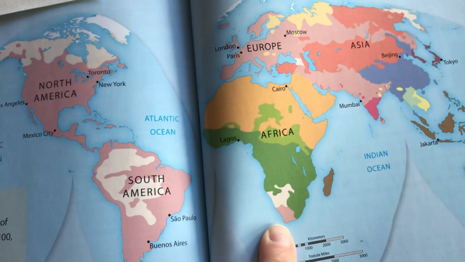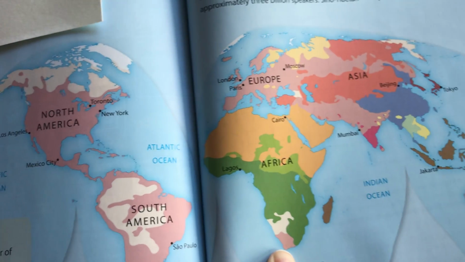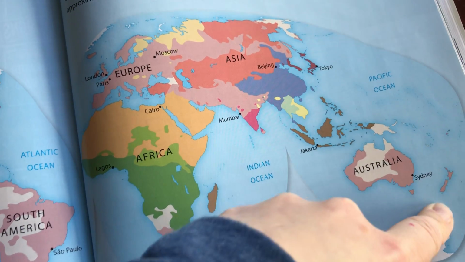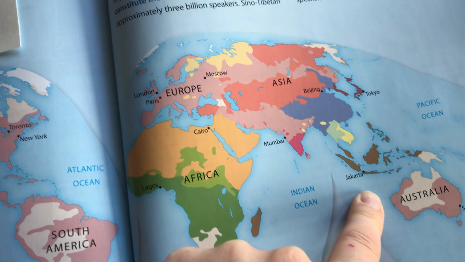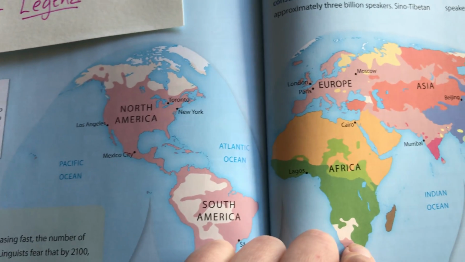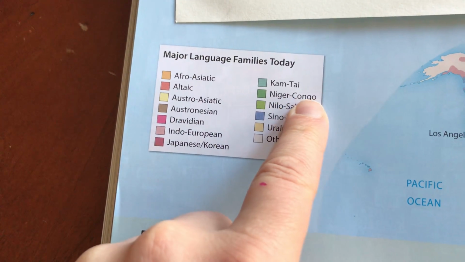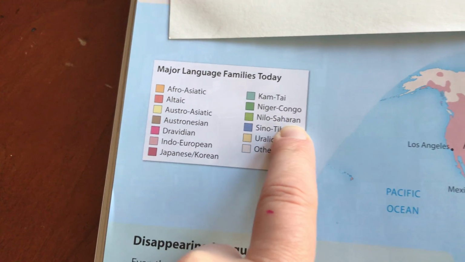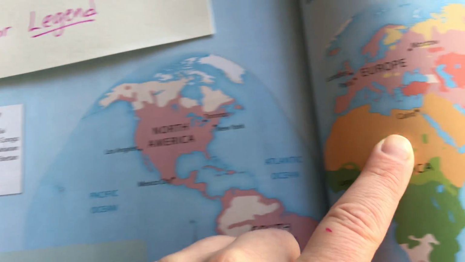I see European languages in South Africa, which was a British colony. I see European languages here in Australia and New Zealand, British colonies again. And then I'm noticing some other patterns. I see green in Africa, which would be African languages. Niger, Congo, those are regions. Saharan, okay, that makes a lot of sense.